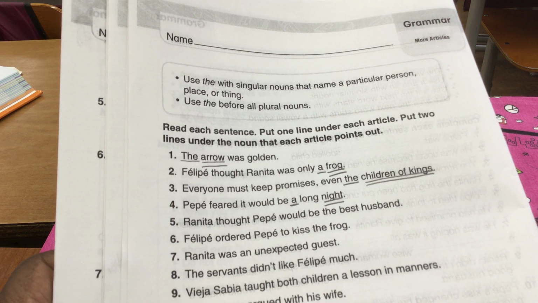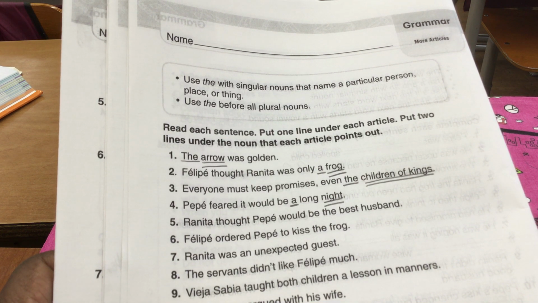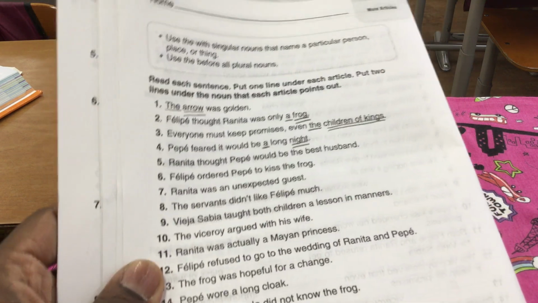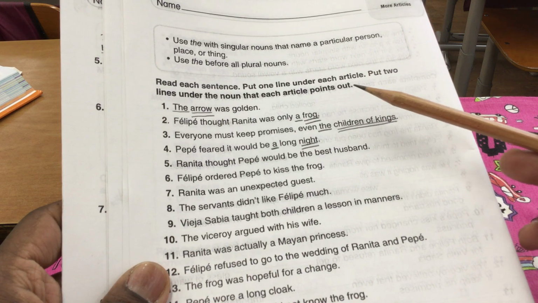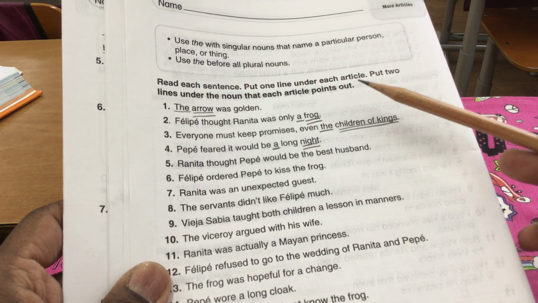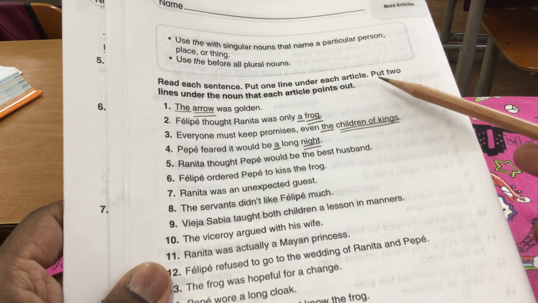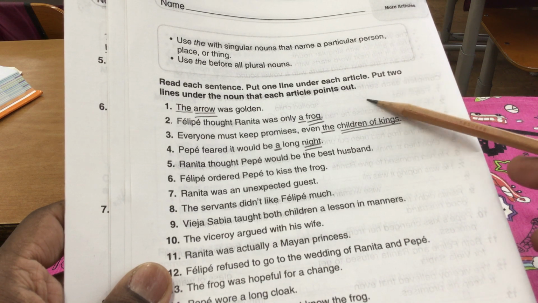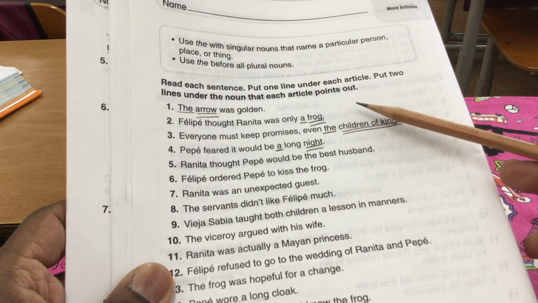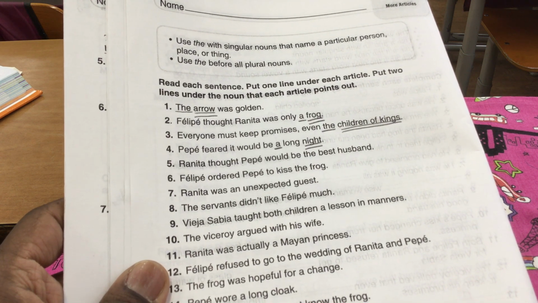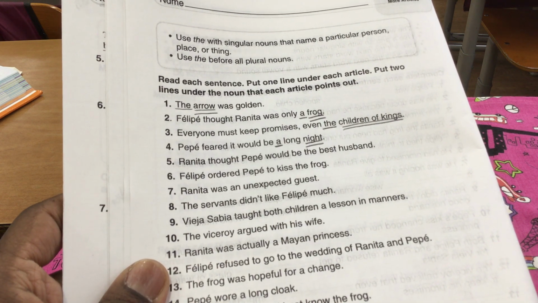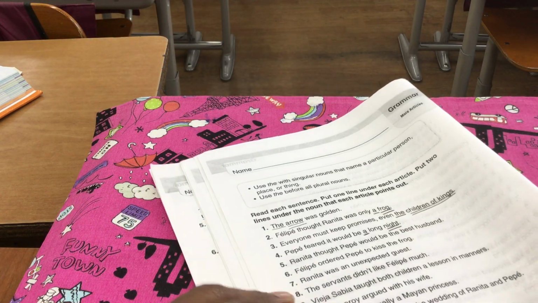We also learned to use the before all plural nouns. Our directions for this activity, we had to read each sentence. We had to put one line under each article and 2 lines under the noun that each article pointed out. We did the first 4. Let's continue with number 5.